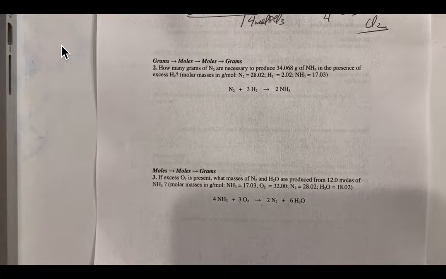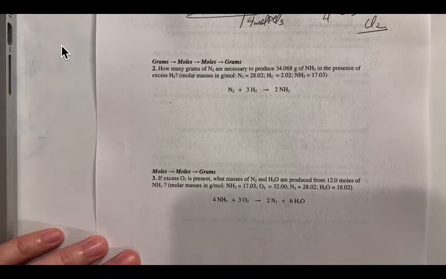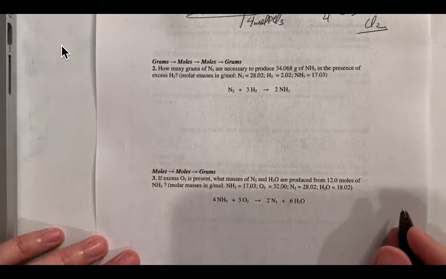All right, for this next example that we're going to do here, this is going to be the most common thing that you'll see in this chapter. You'll often hear me call it grams to moles to grams. We're going to look for either going from grams of a reactant to grams of a product, or grams of a reactant to grams of another reactant, or grams of one product to grams of another product. And to do that, we need a balanced chemical equation.